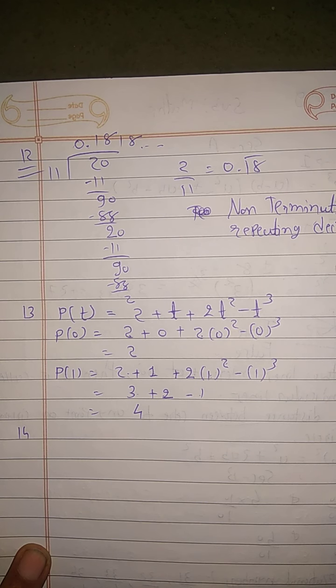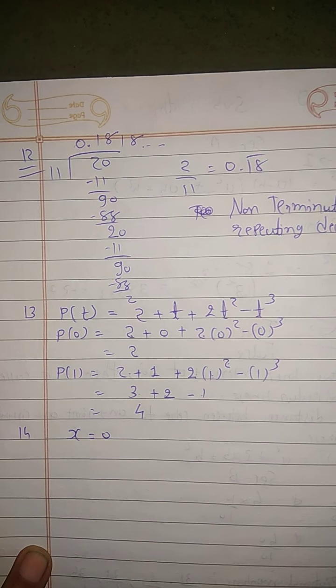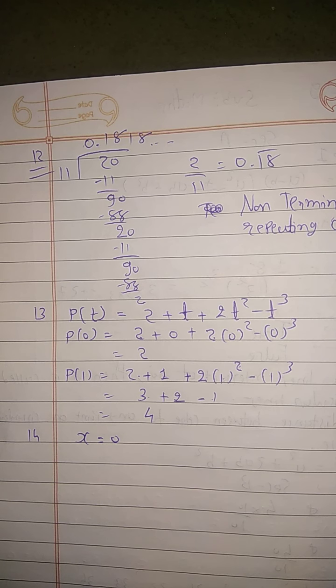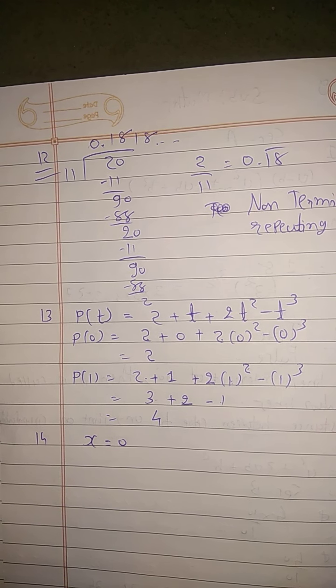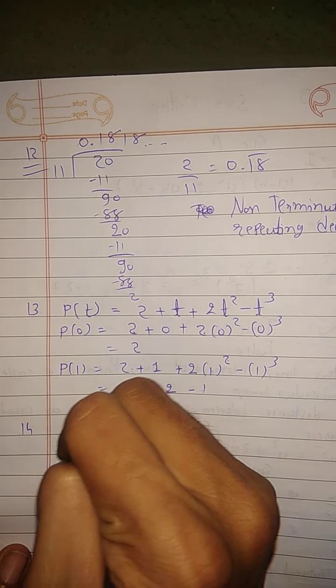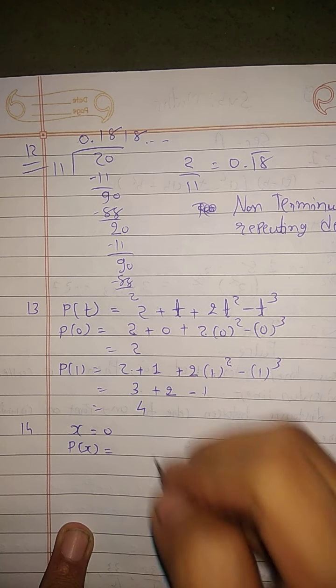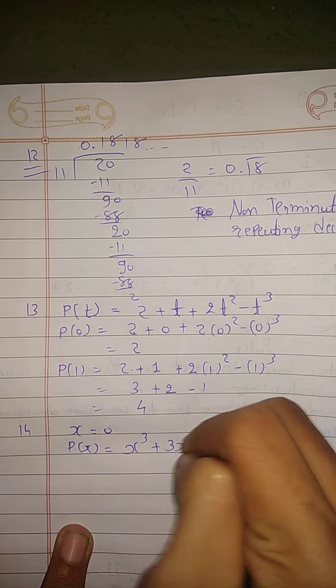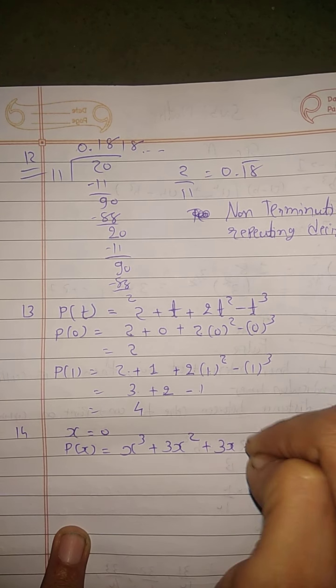Find the remainder when x cube plus 3x square plus 3x plus 1 is divided by x. Okay, divided by x. So we need to put x equal to 0. Now if we want to find the remainder, then directly we can use the remainder theorem. Here our p of x is equal to, that is given in the equation, x cube plus 3x square plus 3x plus 1.